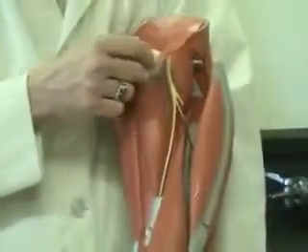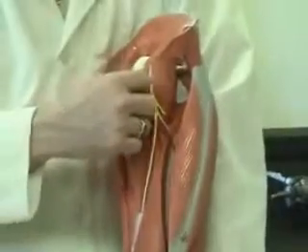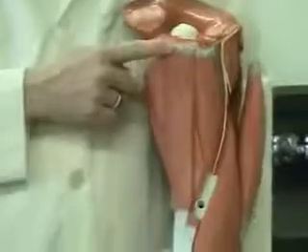So to recap, muscles of the medial thigh: pectineus, adductor longus, adductor brevis, adductor magnus, and gracilis. With a few exceptions, these muscles are going to be innervated by the obturator nerve.